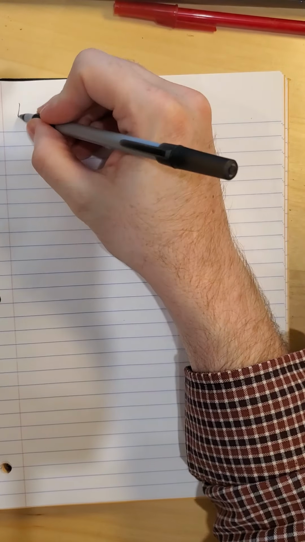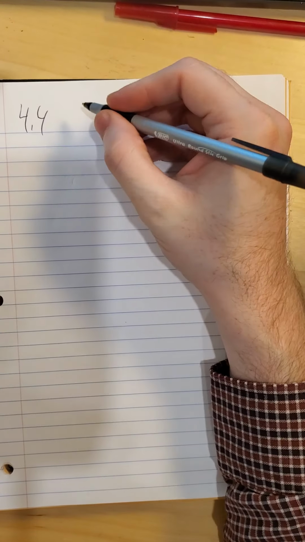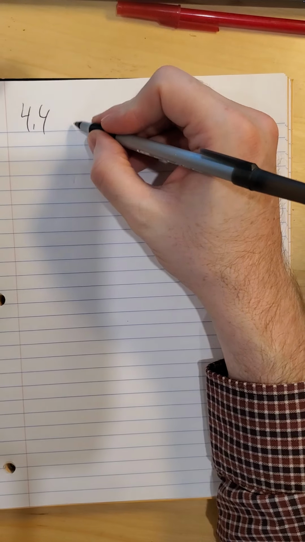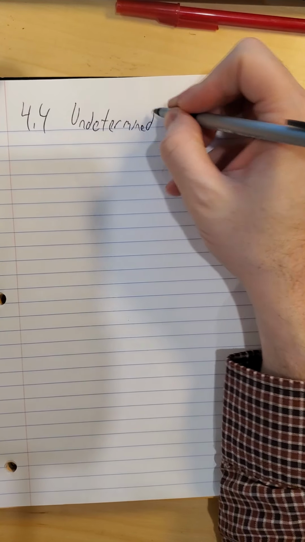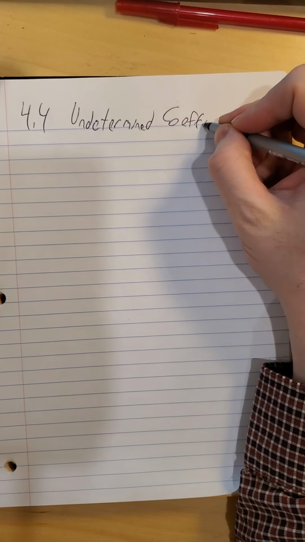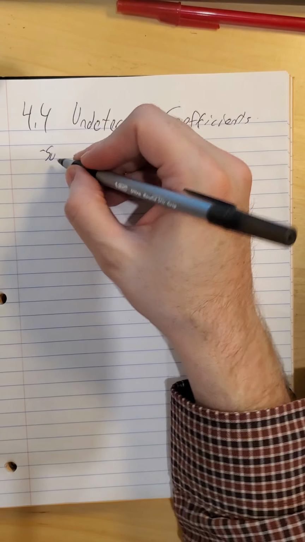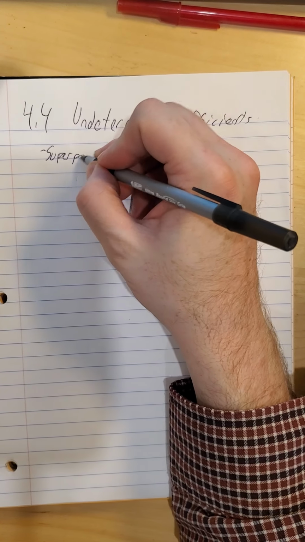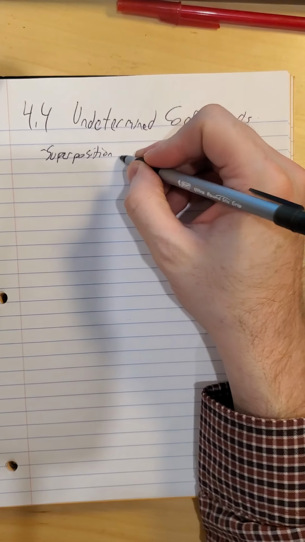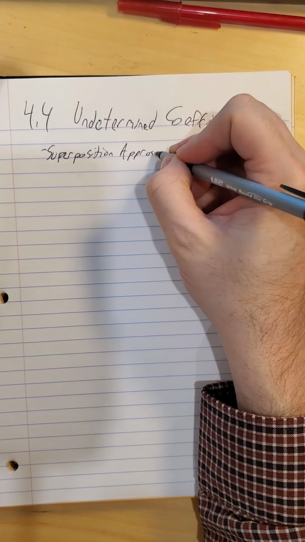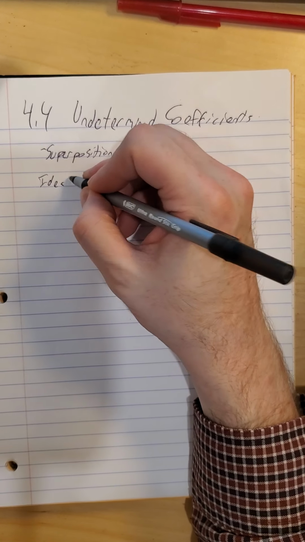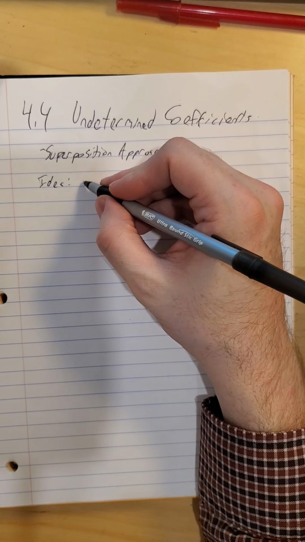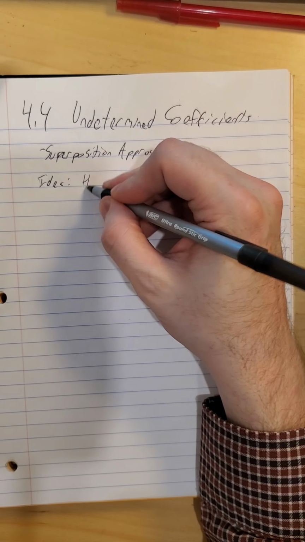And welcome back. Today we get to work with section 4.4 on undetermined coefficients. And we'll be using what's called the superposition approach. So the idea that we're working with, we have a non-homogeneous DE.